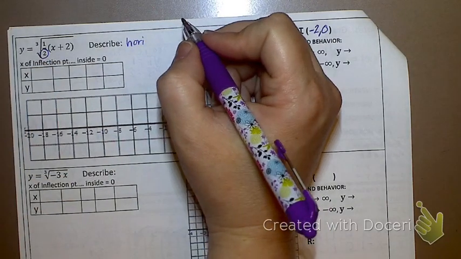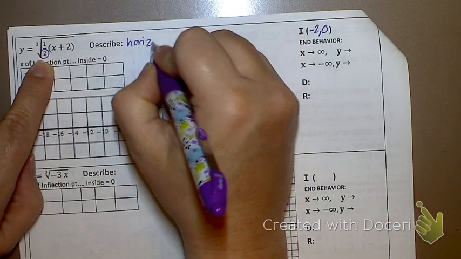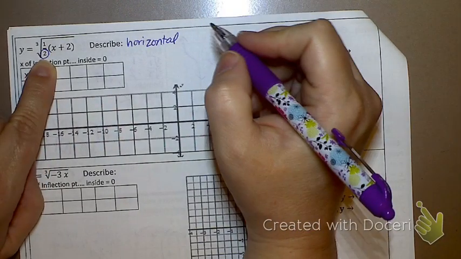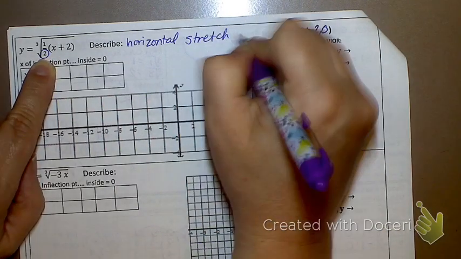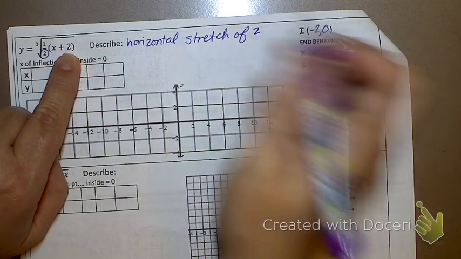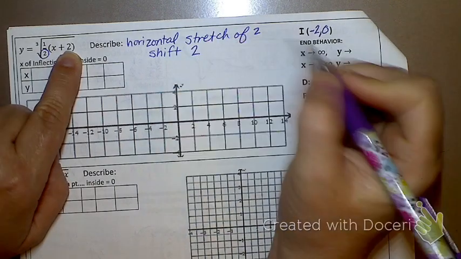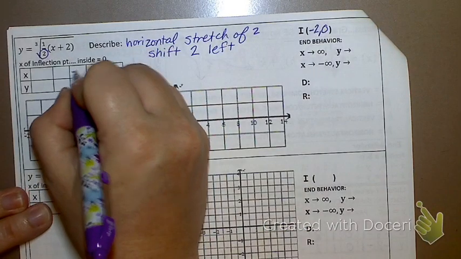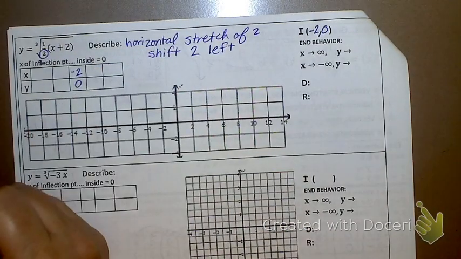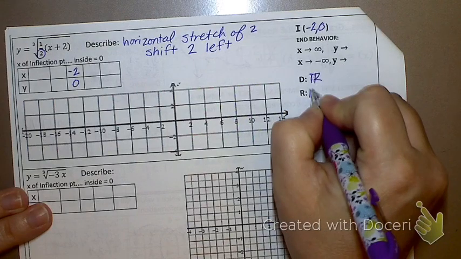A horizontal what? Stretch. And h being -2 is a shift how? 2 to the left. So in the middle, I have -2 and 0, right? If I know nothing else, I know my domain and my range, right?